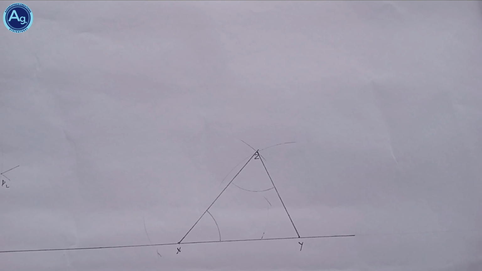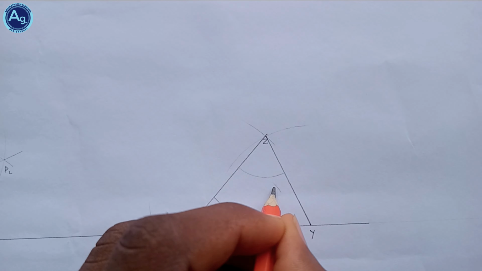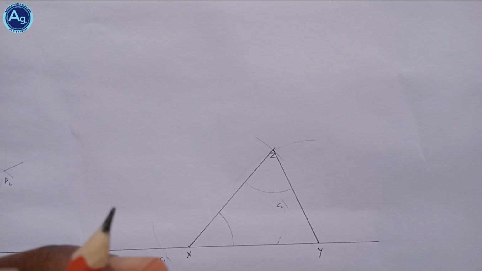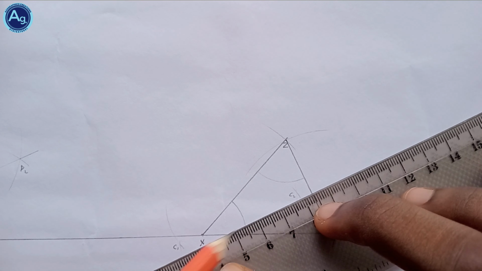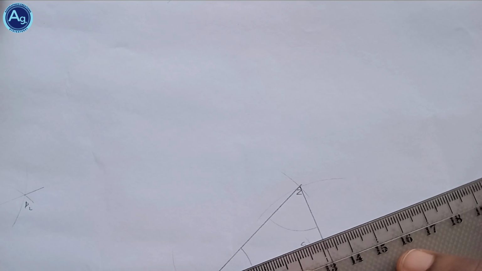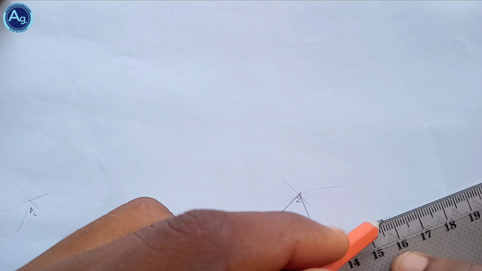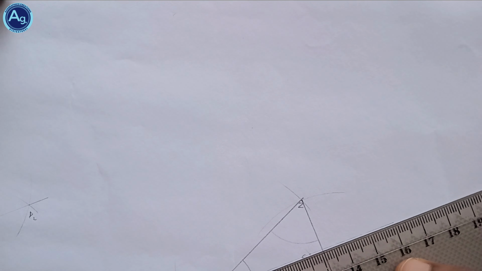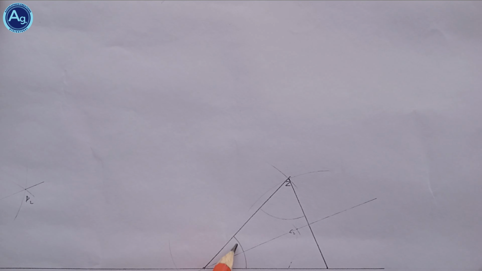So we can label this part also as C1 and C2. So you combine or you match the 2 points using a ruler, with a thin line, a short thin line. So we successfully bisected the angle.